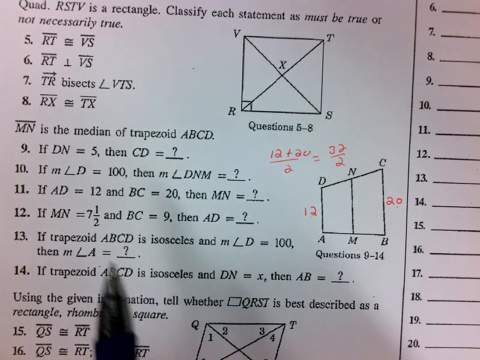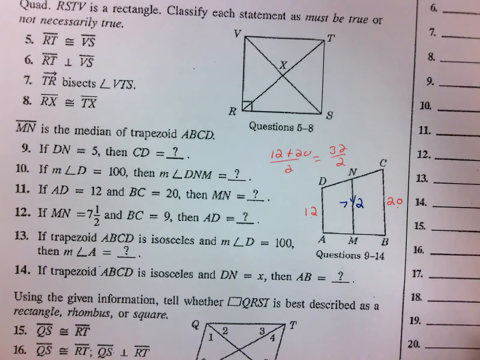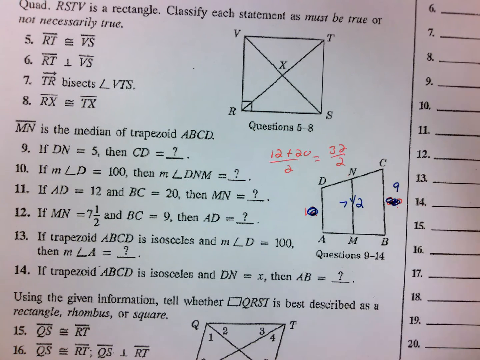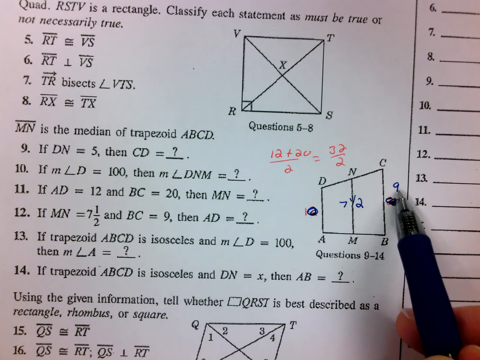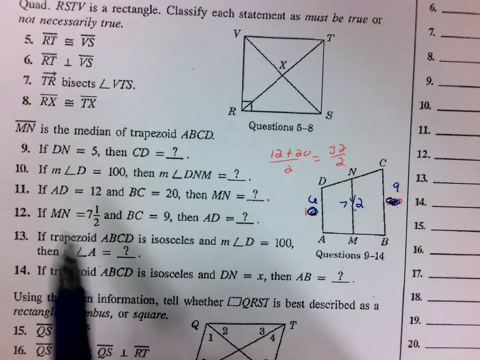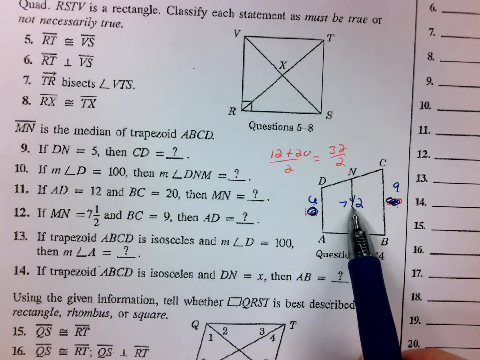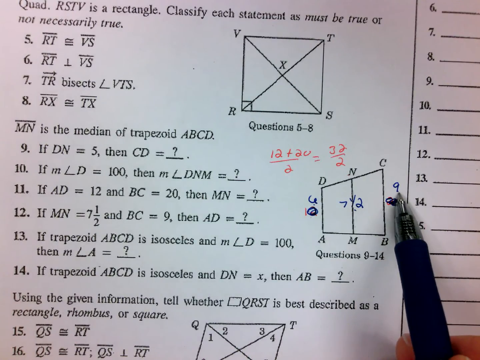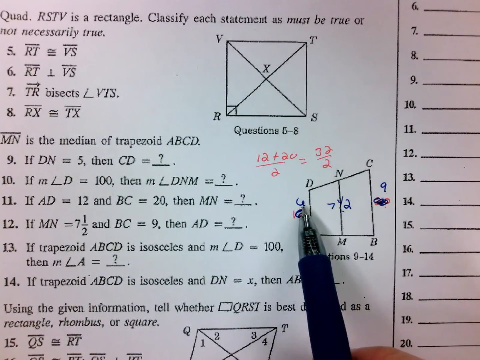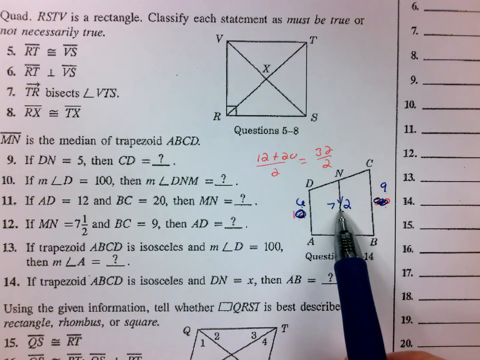Number 12, if MN is 7.5 and BC is 9, then what's AD? Well, if it goes down 1.5, this would have to be a 6. So my answer to number 12 is 6, because it says my median is 7.5. The longer side is 9, so this side has to be 6. And to check that, you would say 6 plus 9, that's 15. 15 divided by 2 is 7.5.